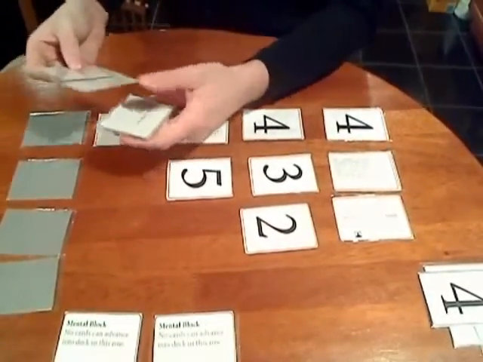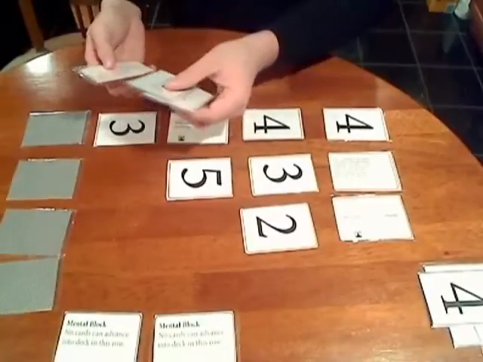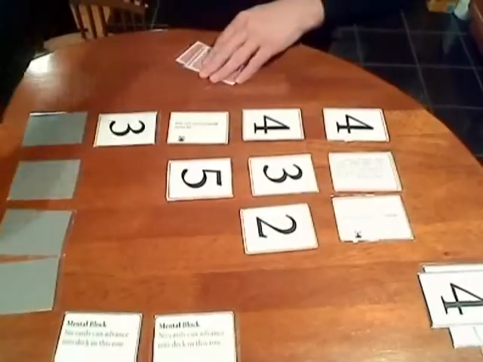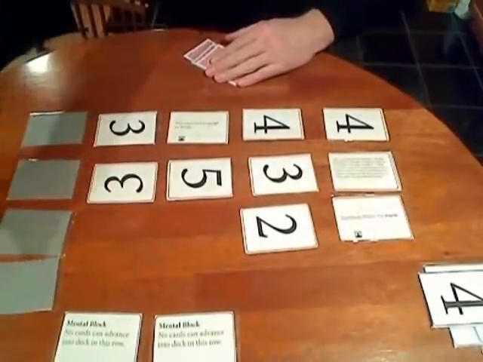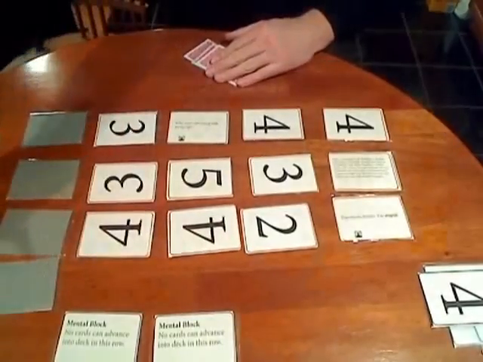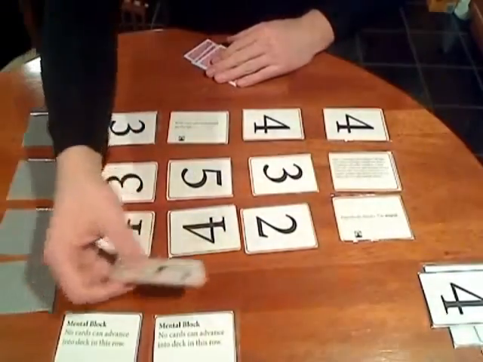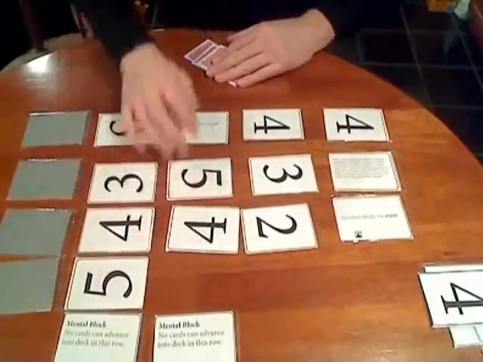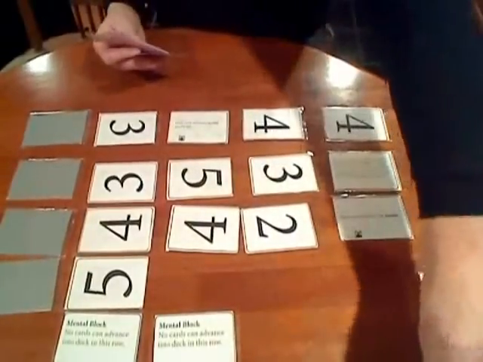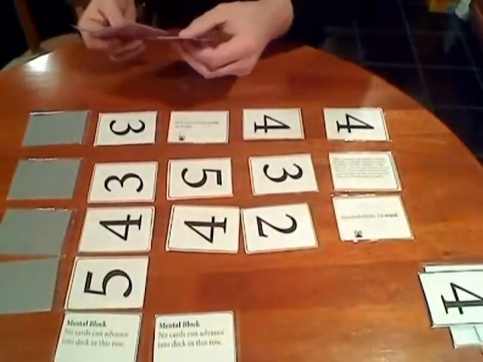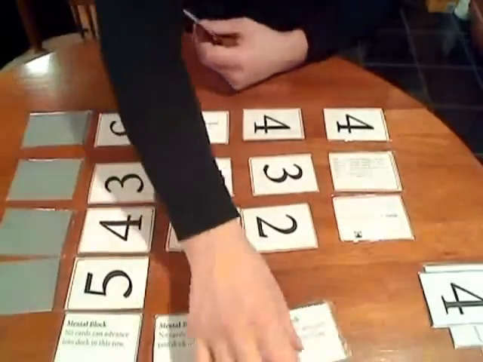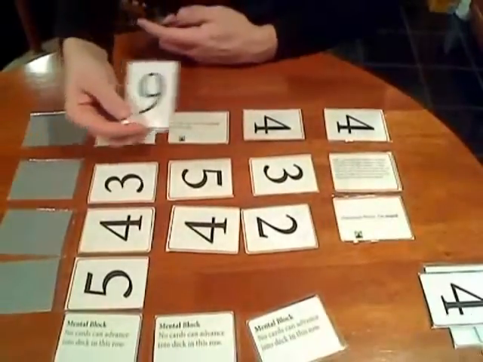See, and now I'm out of moves. I believe I'm out of moves. Yes, I'm out of moves. So then I draw 4 more cards off of the Neurosis deck. One, 2, 3, 4. And we're going to draw back up to 5. Another mental block. We got a 6.